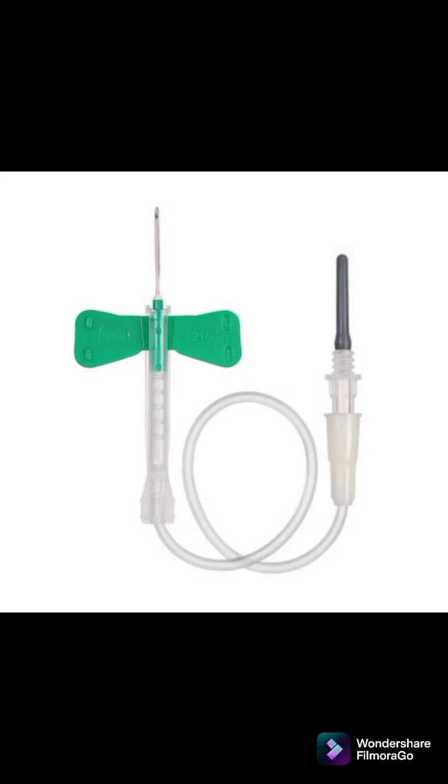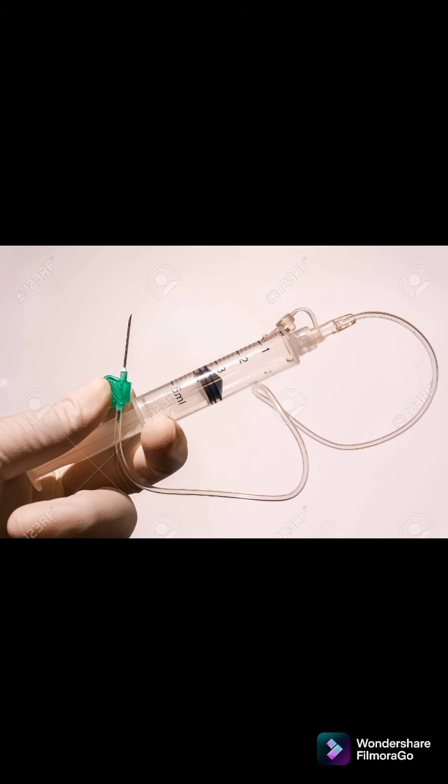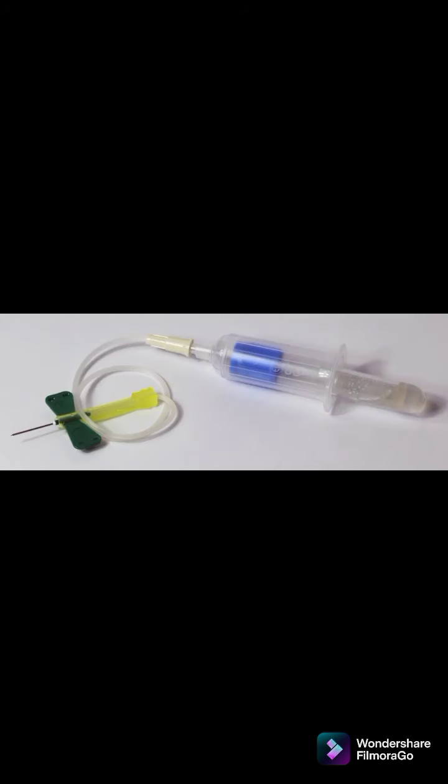Then we have our winged infusion sets or butterfly needles. These needles come in various gauges and are used on hand veins and veins of elderly and pediatric patients. 23 gauge is the most commonly used. Winged infusion sets can be used with both ETS vacutainers and the syringe system for specimen collection.